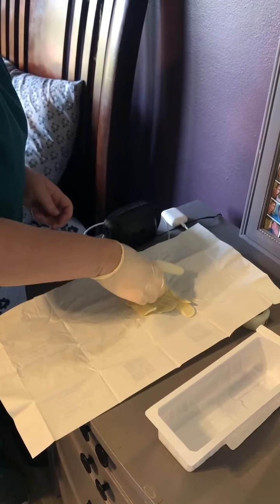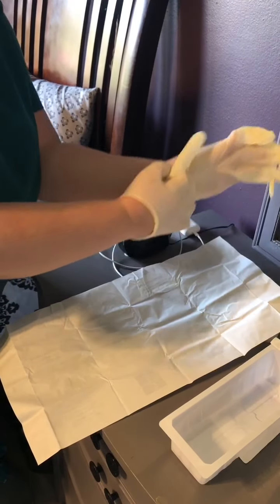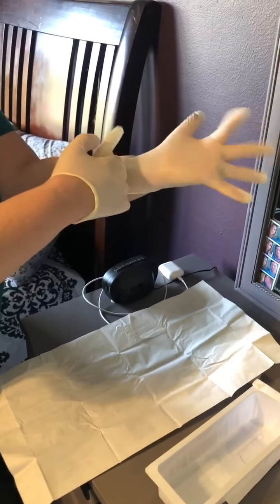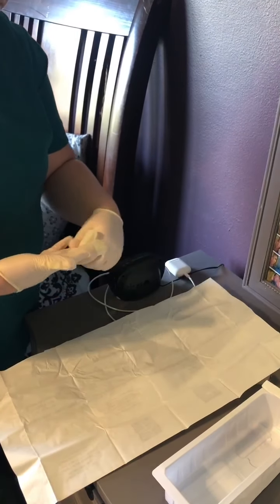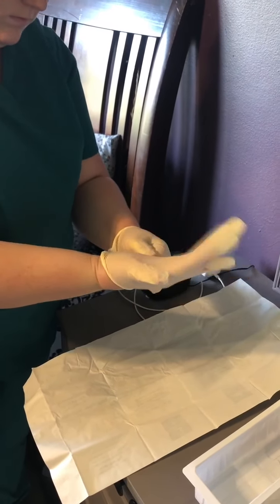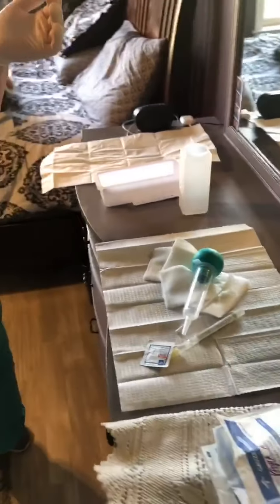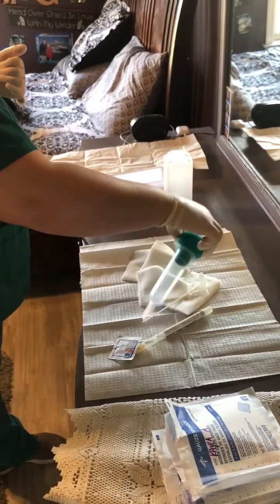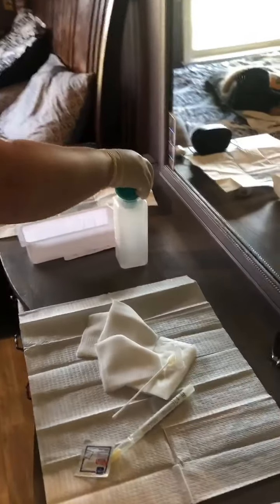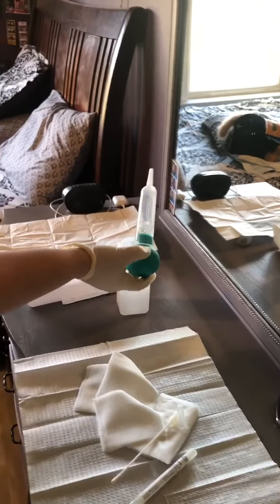So I can fix that after I get these gloves on. So now I'm sterile, and now I'm going to irrigate the wound. I'm going to take my bulb syringe. Knock over my sterile field.